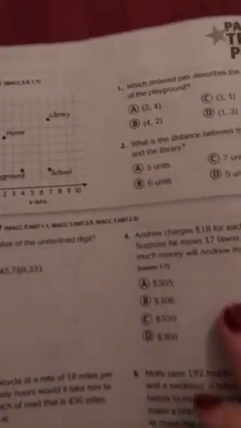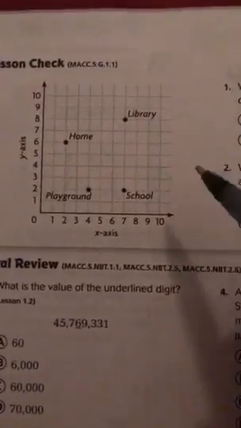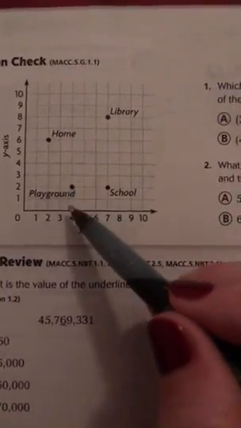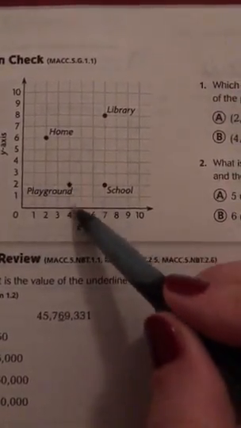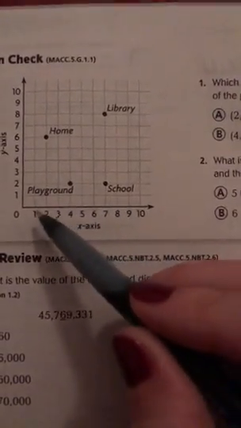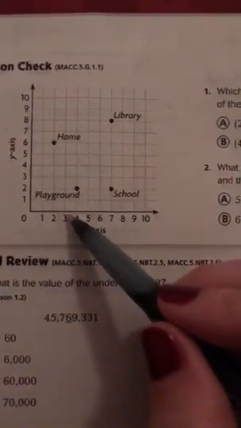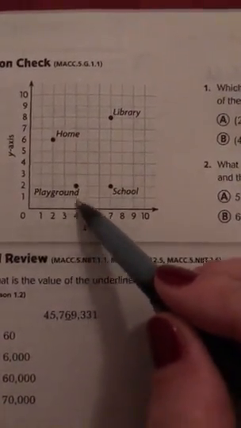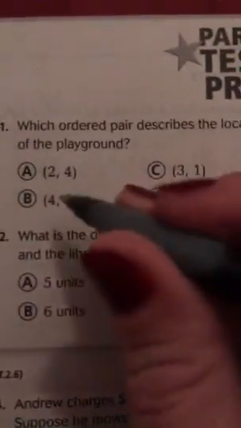So then I asked you to do the back side, and I just said all because they all seem to tie in very well. When I look at the back side, it says which ordered pair describes the location of the playground. So again, this is really easy. I'm looking for my playground, and I need to decide which of these two numbers is going to go first. I've got a 2 and I've got a 4. Right, you're going to run across first and then jump. So your ordered pair is going to be 4, 2. So 4, 2 is B.